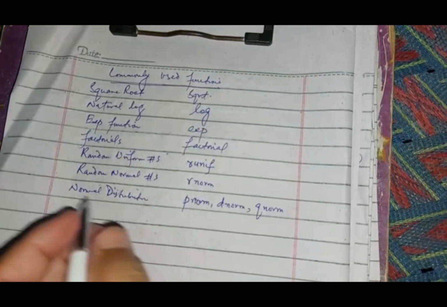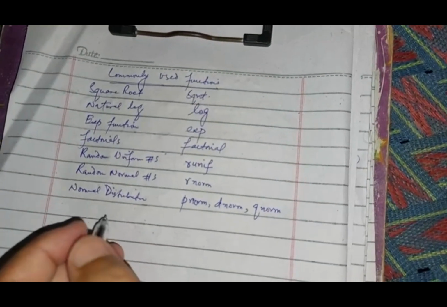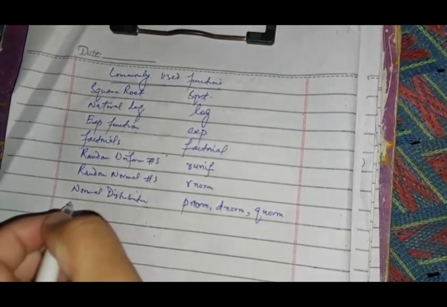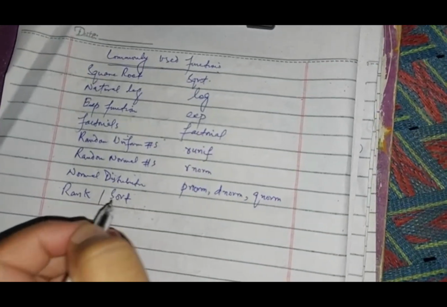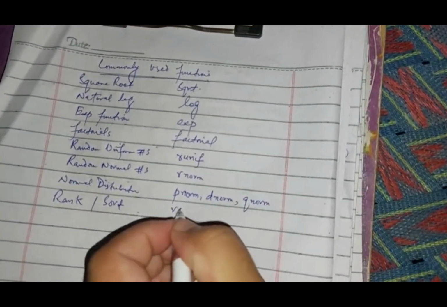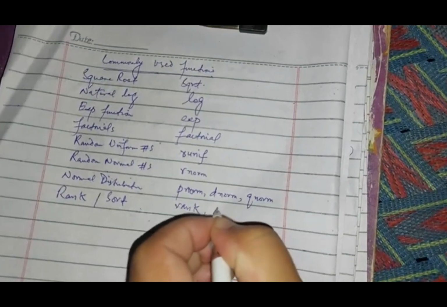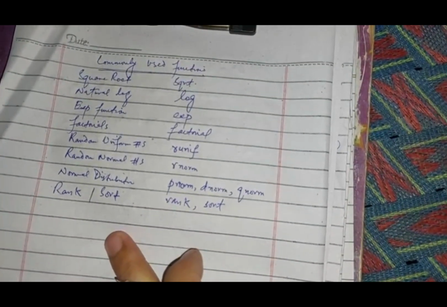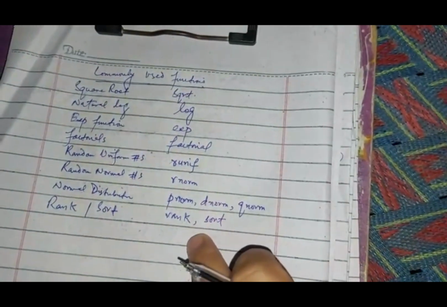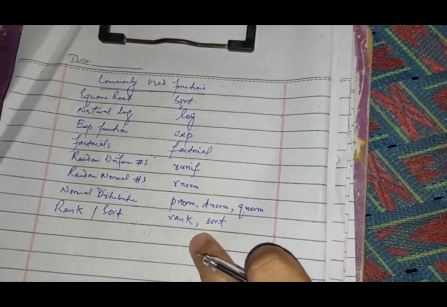These are all the functions that we use for normal distribution. To rank and sort numbers, we say rank and sort, just like it. We do all these in small letters, not a single one is in capitals.